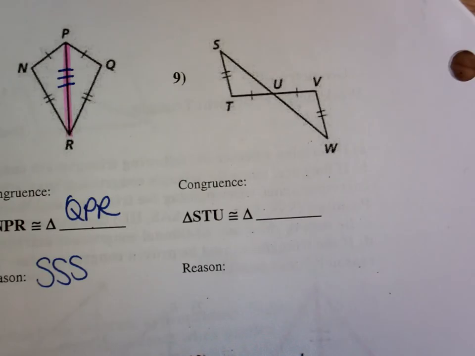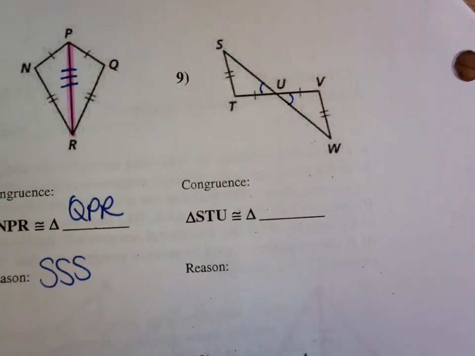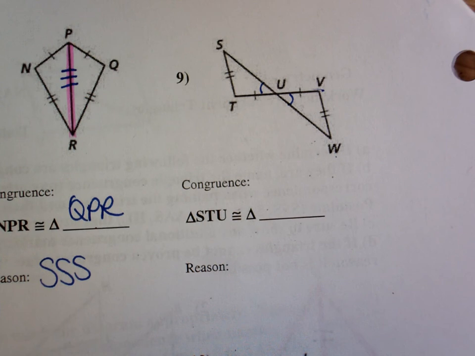Next, on number 9, I have 2 pieces of information marked and 1 that is not marked. What is my 1 piece of information that is not marked? I have a pair of congruent angles that are vertical angles right here. I'm still noticing in my class students accidentally calling these angle U. You cannot say angle U about this picture. There is no angle here that you can call angle U because I would have no idea what angle you mean. There are actually 8 possibilities. So you have to use three-letter angle names in a situation like this. So angles SUT and WUV, those are my congruent angles.